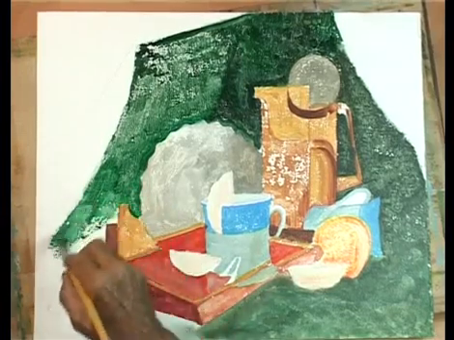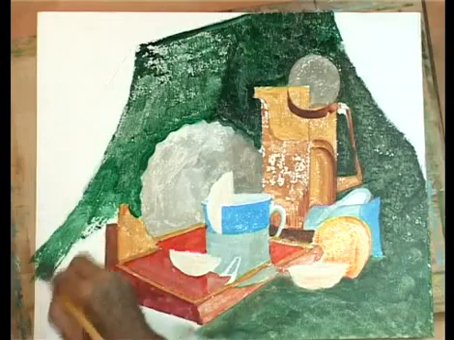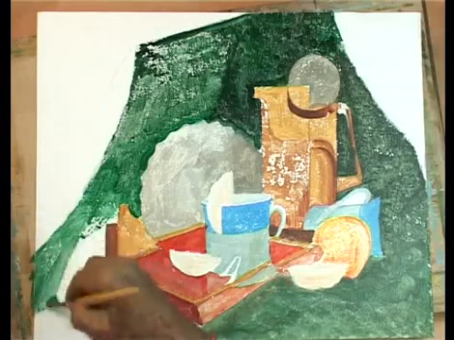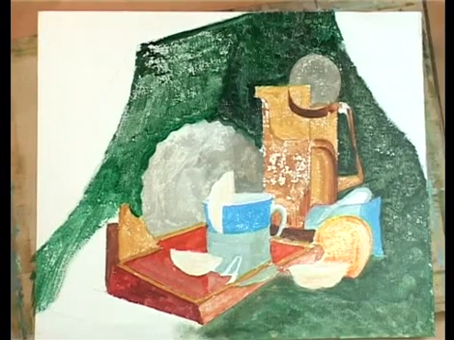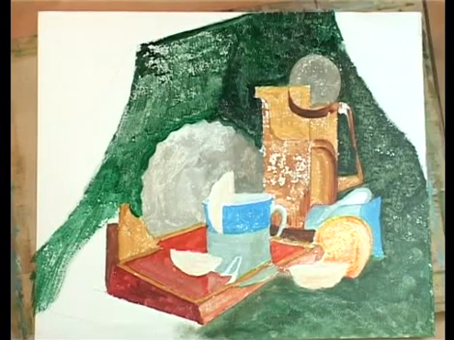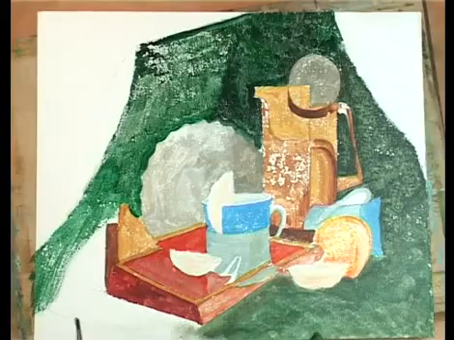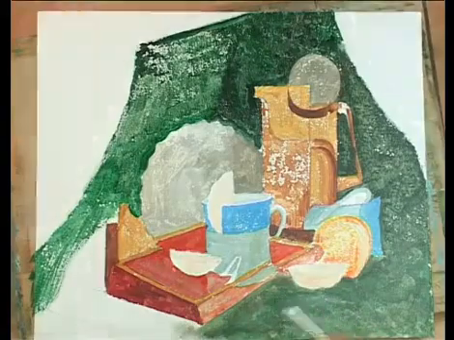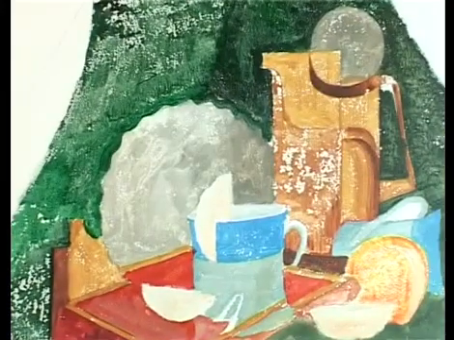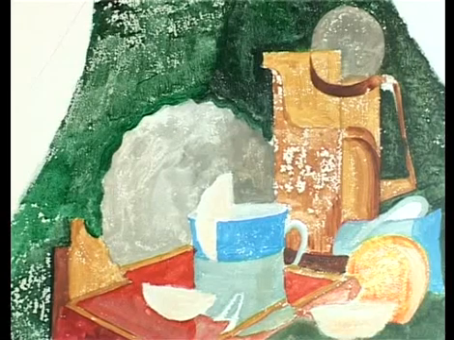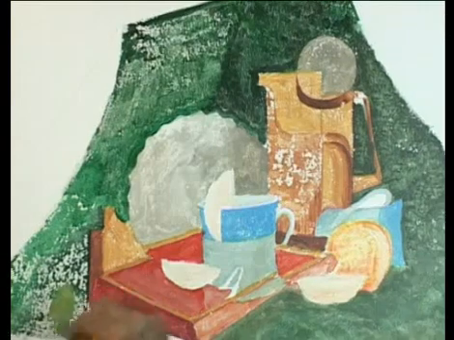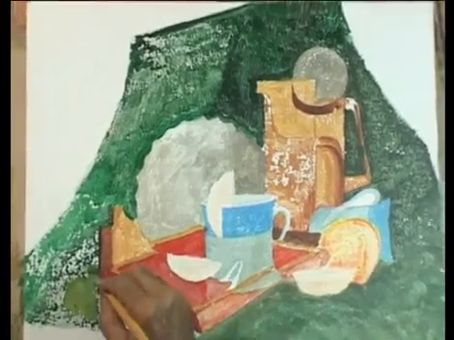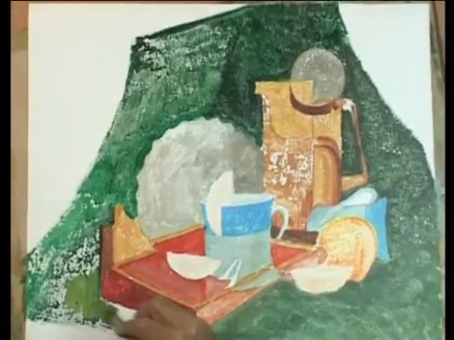So if the suggestion of still life is there, the suggestion of other factors like background, foreground, and the feeling of space, depth, also goes with it. Pictorial effect is the main thing. That is our purpose, our guiding principle and goal.